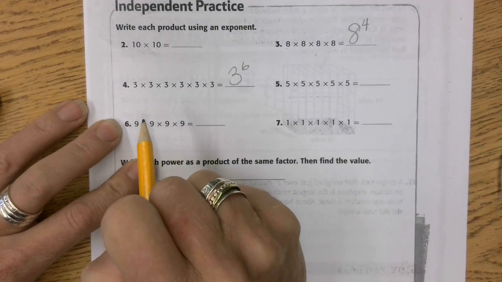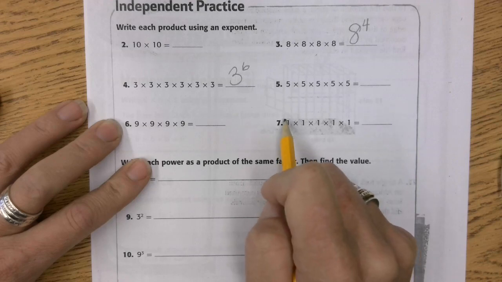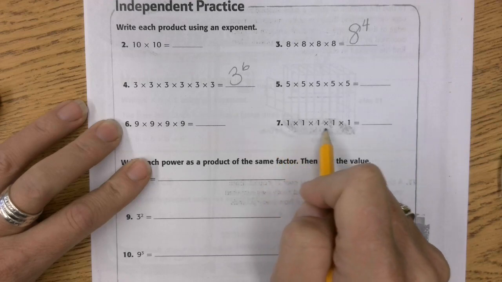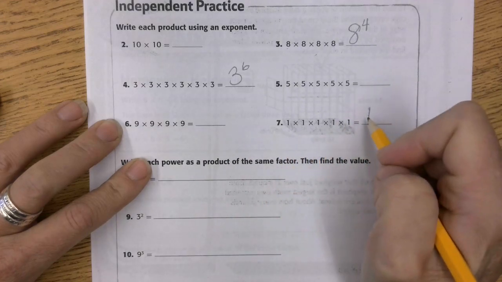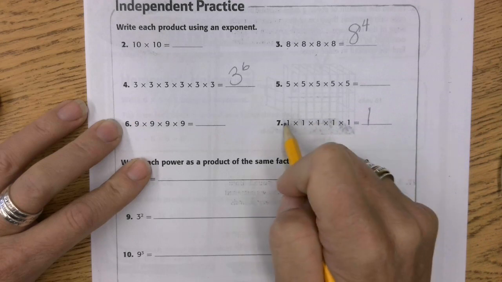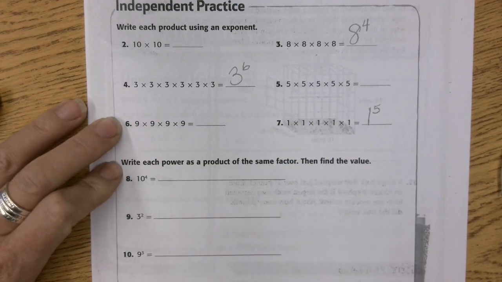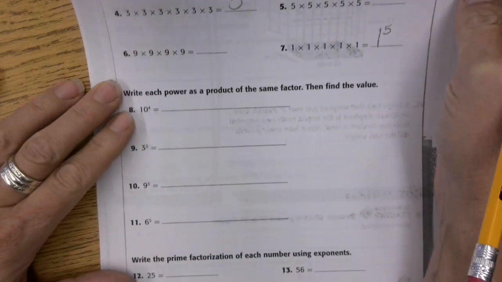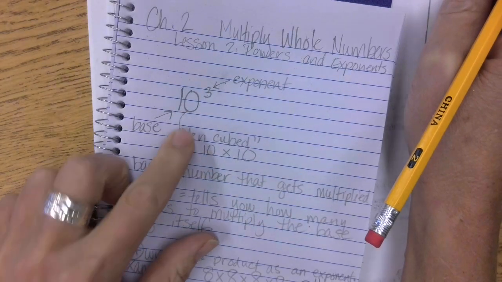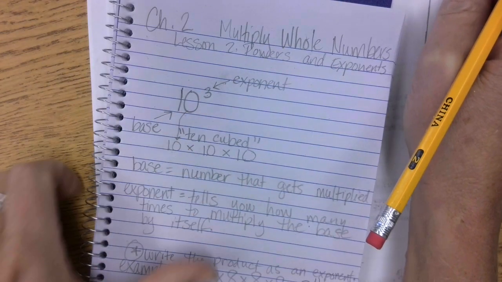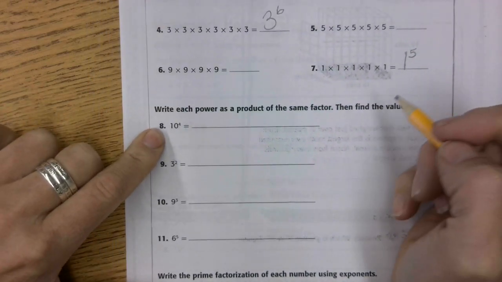Okay. Let's do one more. The number 7 over here. What's our base? Well, the base is the number that's getting multiplied together. So it's 1. And then there's 1, 2, 3, 4, 5 of those. So 1 to the 5th power. Okay. Now, going back to where we originally started when you had 10 cubed and you had to break it down into these pieces, let's go ahead and do 10 to the 4th power.